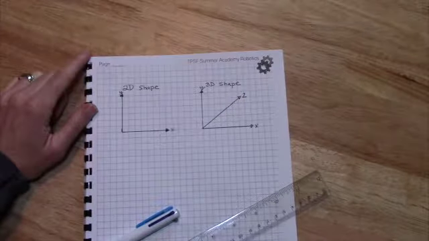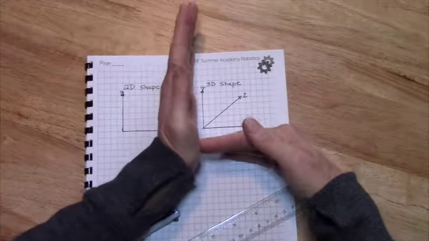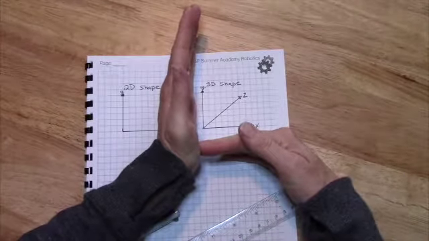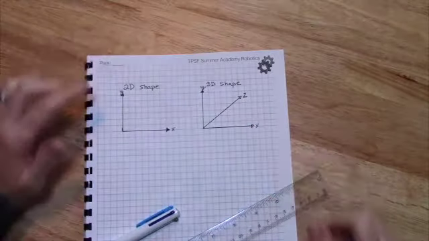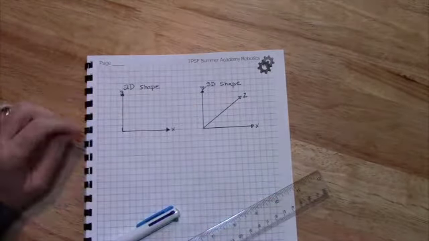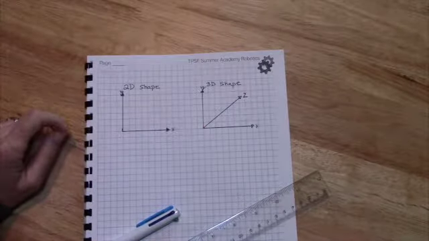Now if this was a 3D printer, your X and your Y would be your bed, the X and the Y. The Z is the up and down. So this allows something to be 3D when you have three axes that you're showing.